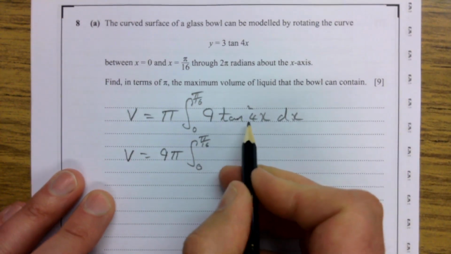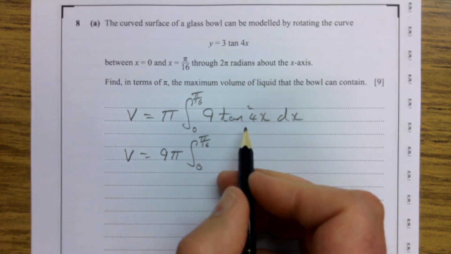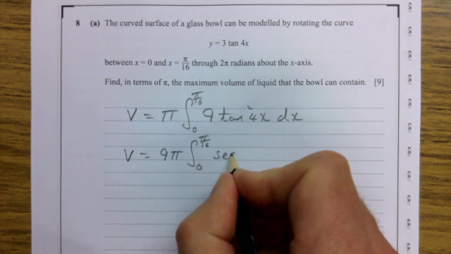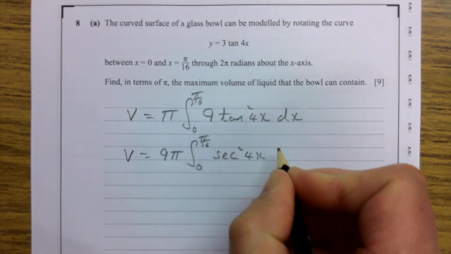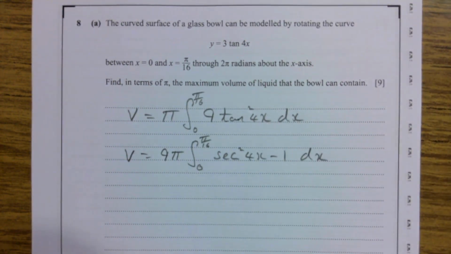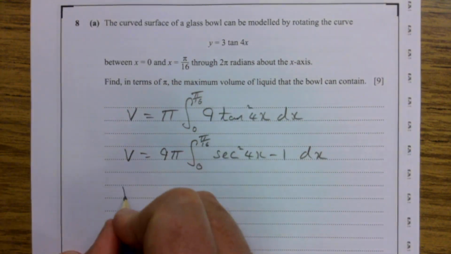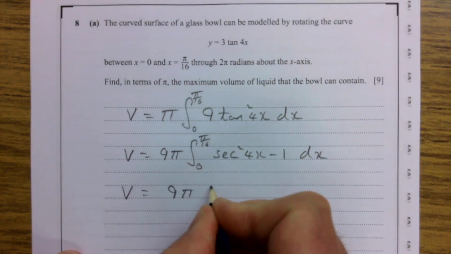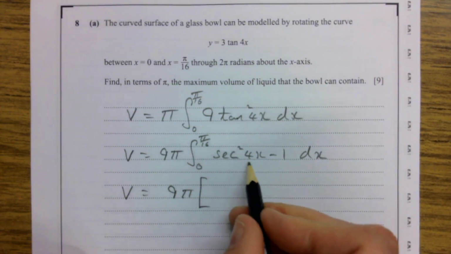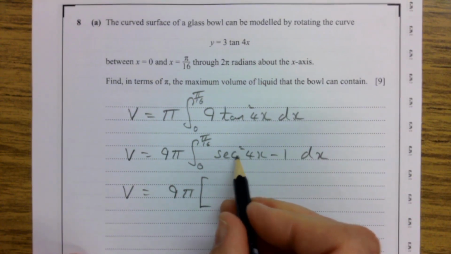And tan squared is a bit of a messy one for us to integrate, but we do know that tan squared is sec squared minus 1, so I can change this then for sec squared minus 1, and even though it might look like it's more complicated, this is actually much more straightforward for us to integrate. So I'm going to have that. So my volume then becomes 9 pi, integrating sec squared. I don't know if you remember, if you differentiate tan, you get sec squared.